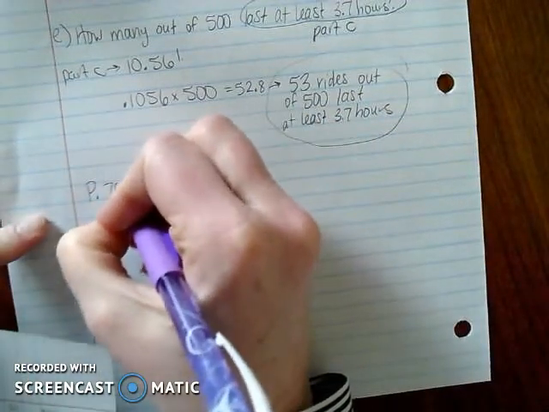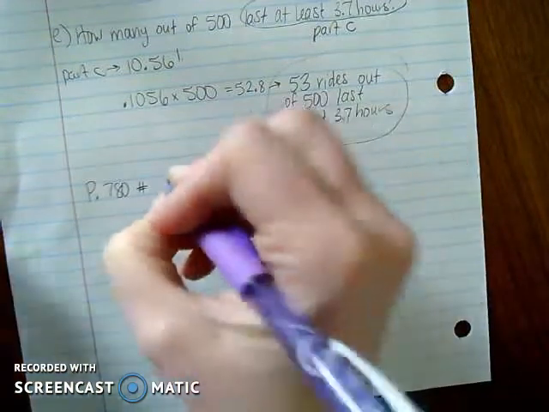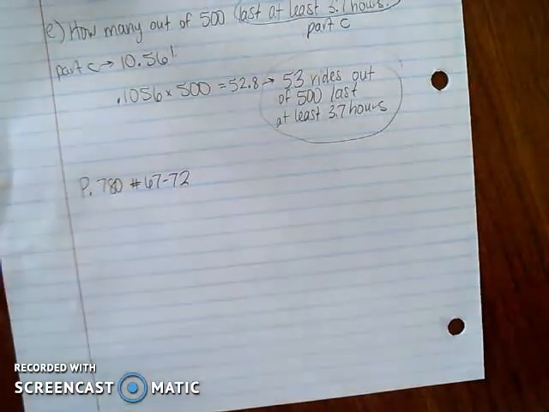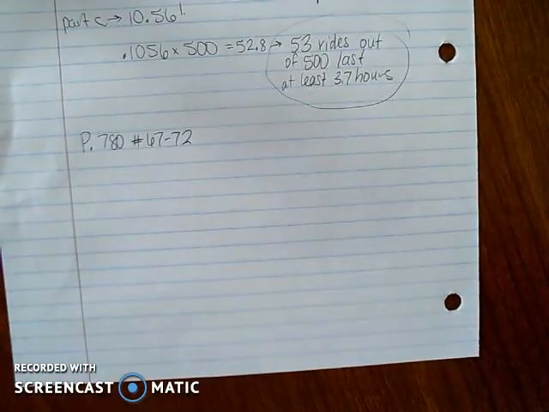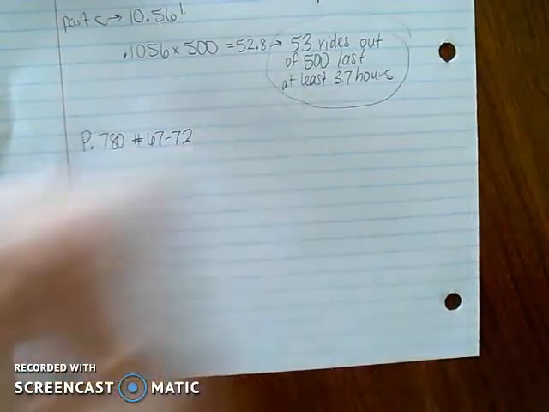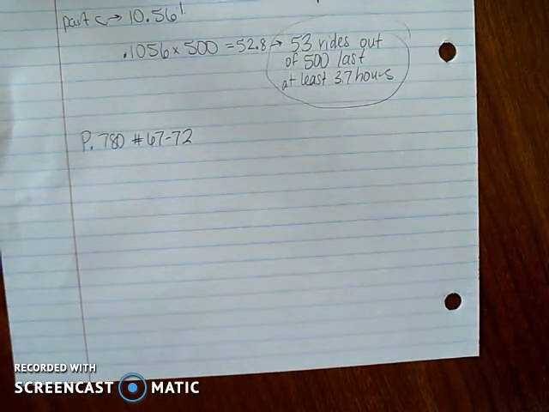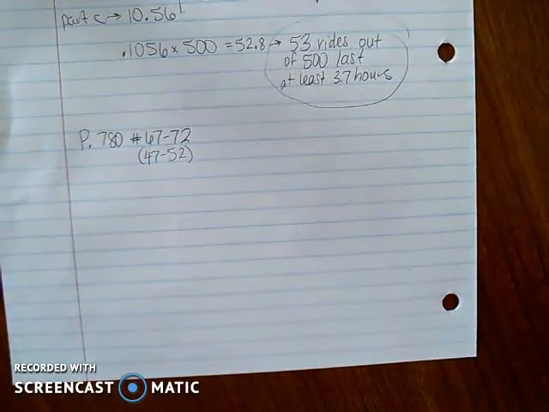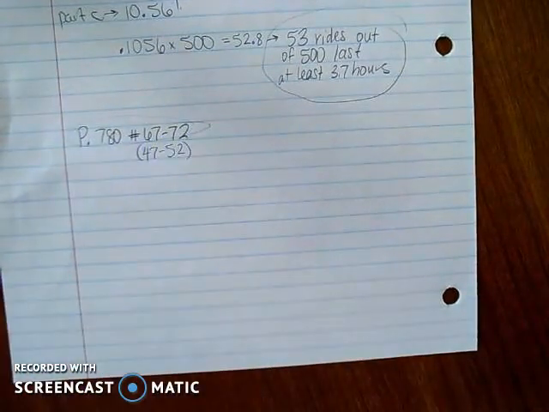Page 780, number 67 through 72. That's because it's just like this, where you have one set of problems and it asks you a whole bunch of questions. If you want extra, if you really want extra, 47 through 52 would be another good set to do. Okay, 67 to 72 and then 47 to 52 if you really want. But if you can do these, then you will be good to go.